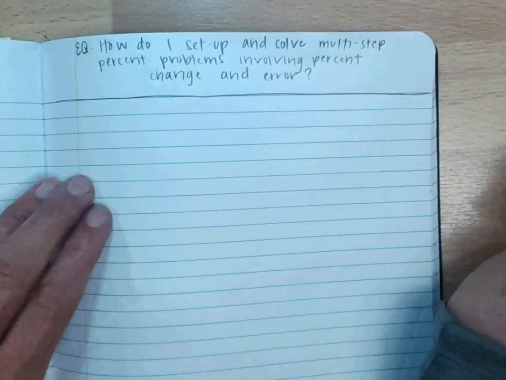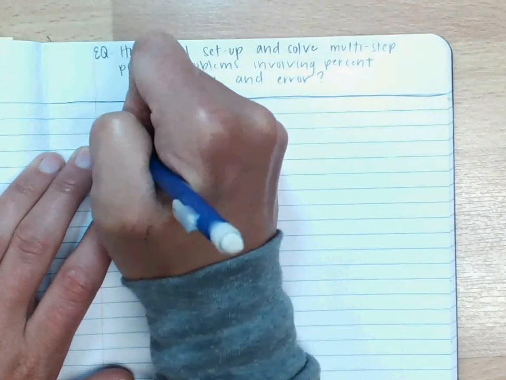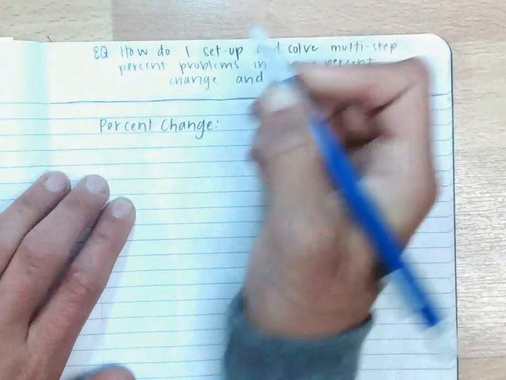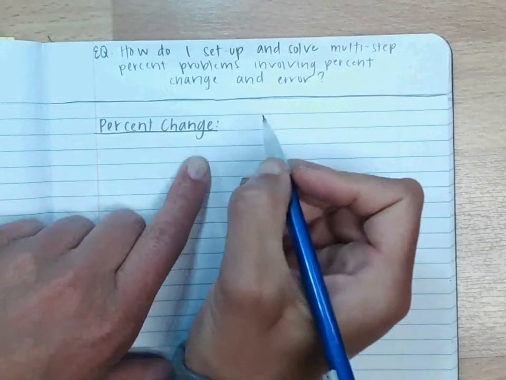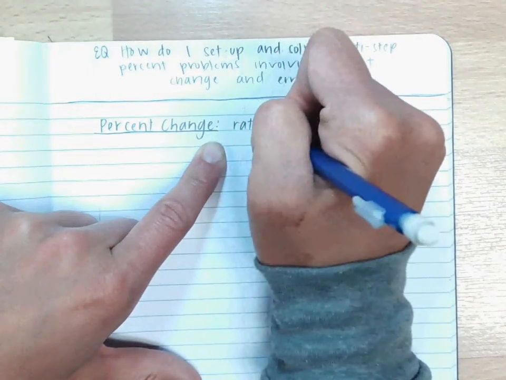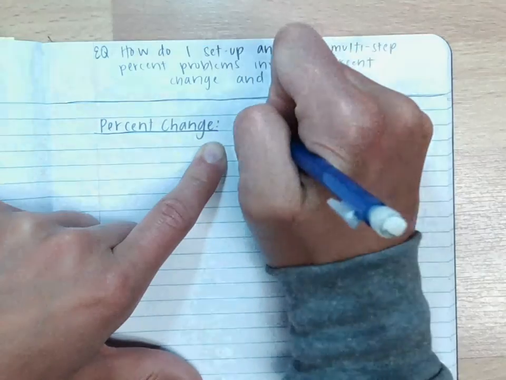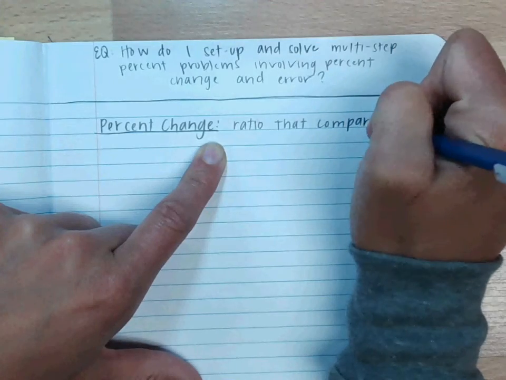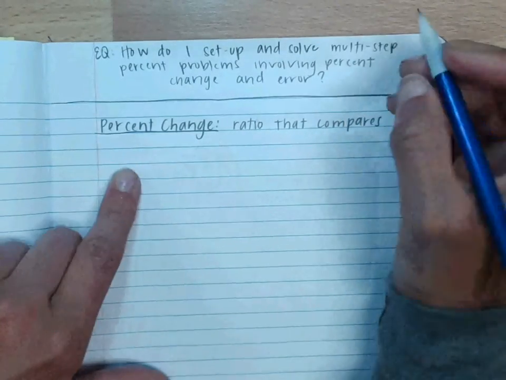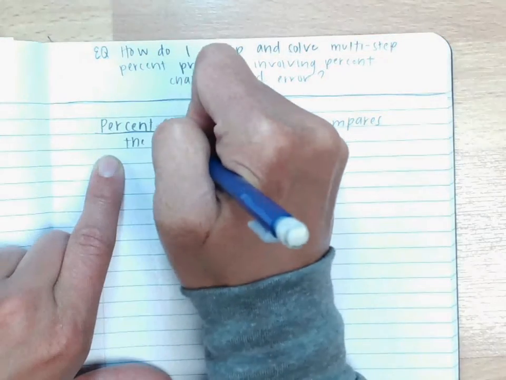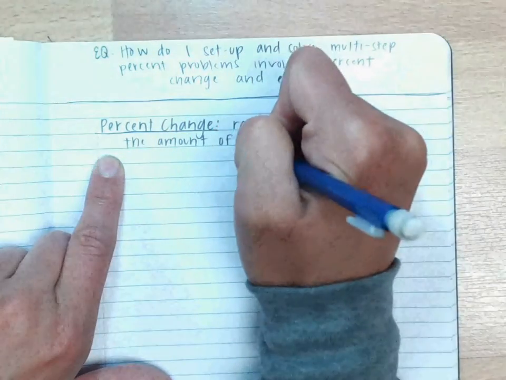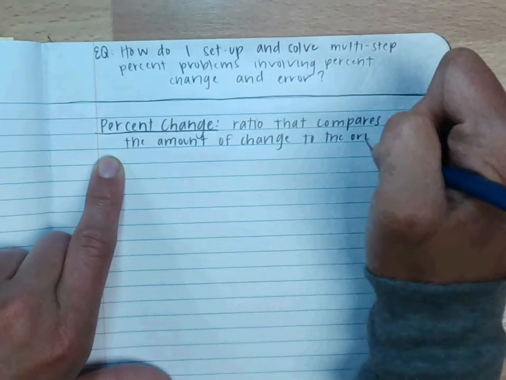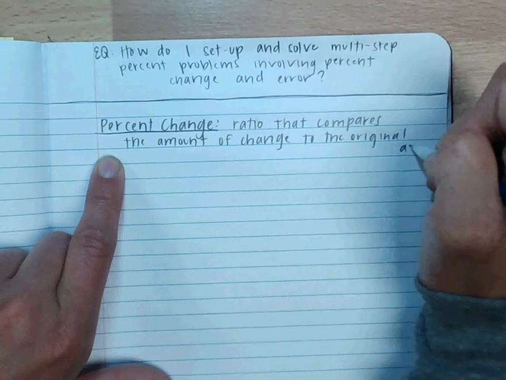So, percent change is a ratio that compares the amount of change to the original amount.